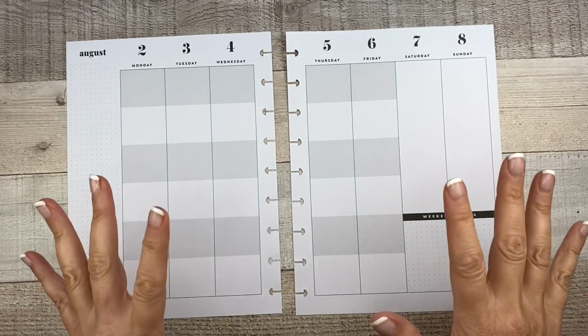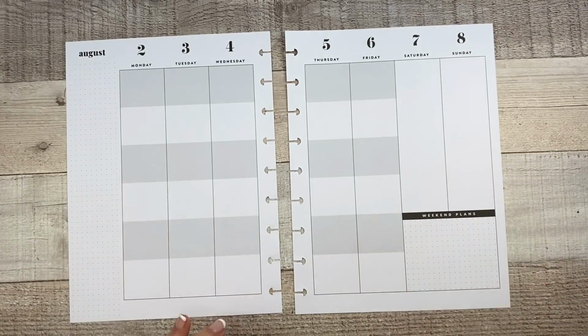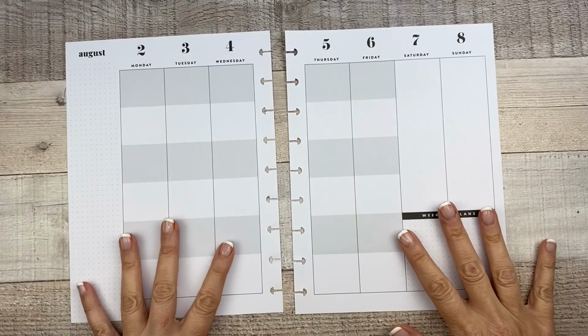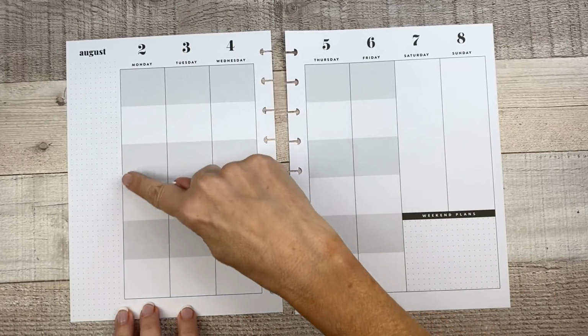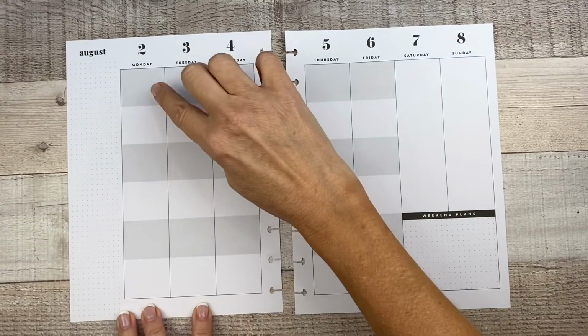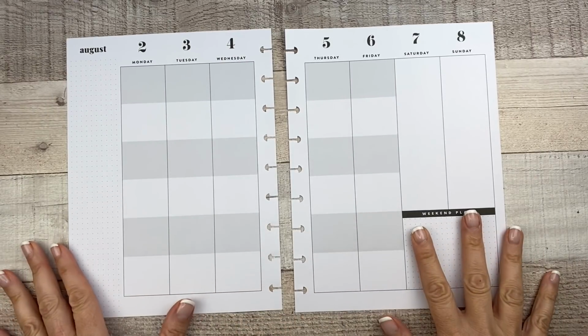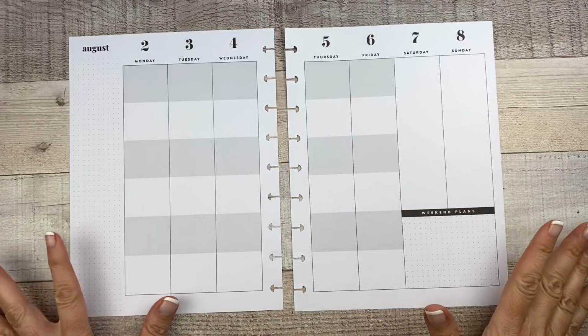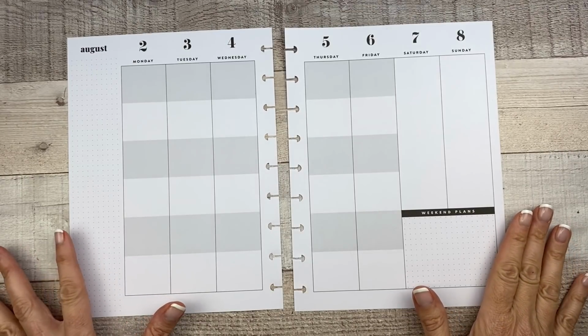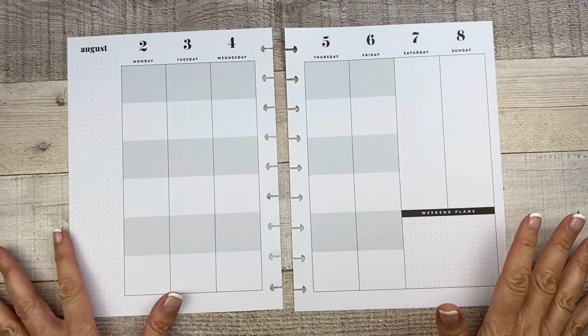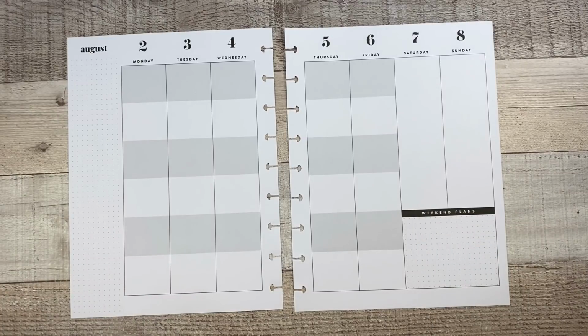So first off, I just want to talk a little bit about the color block layout. This used to be called the student layout because we've got 6 blocks here on each day, and it was meant to be broken out into 6 different subjects. You can still use this as a student planner, but there's so many different ways to use this planner that I think it's super useful for families and just anyone really. So let me talk about a couple of the things I thought up.